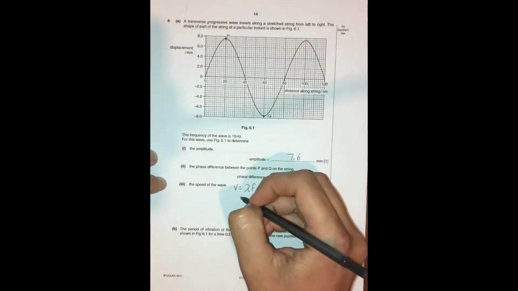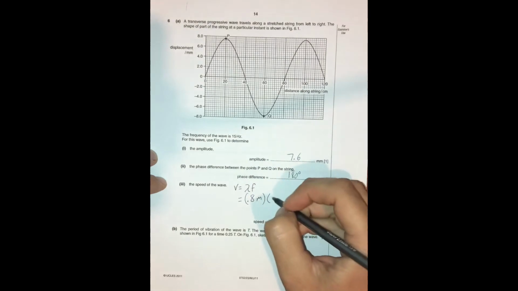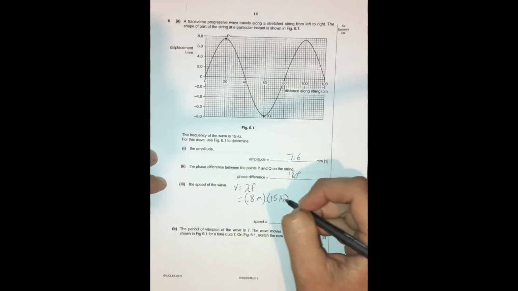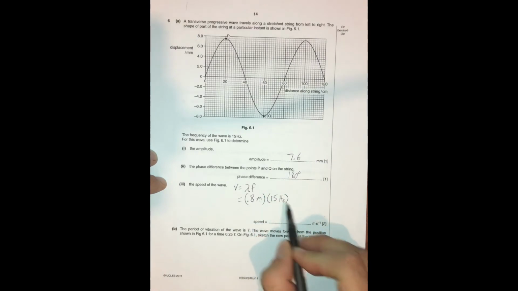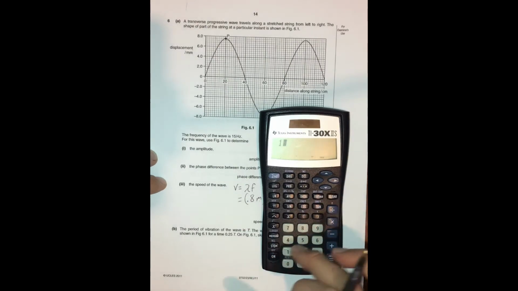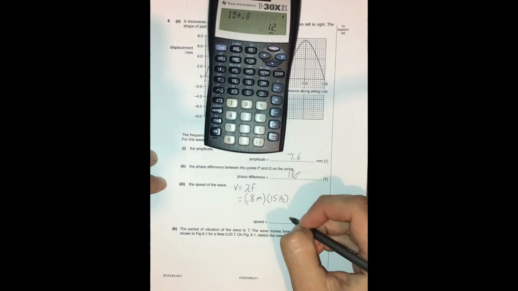And so the speed of the wave is going to be 80 centimeters, which is 0.8 meters, times the frequency, 15 hertz, which is the same thing as reciprocal seconds. So we get meters per second for the speed. 15 times 0.8 is 12. 12 meters per second is the speed of the wave.